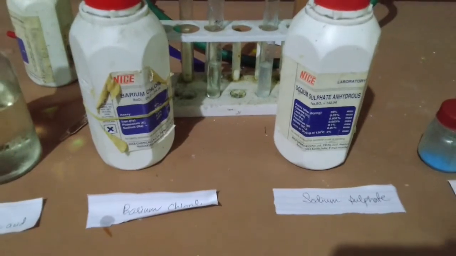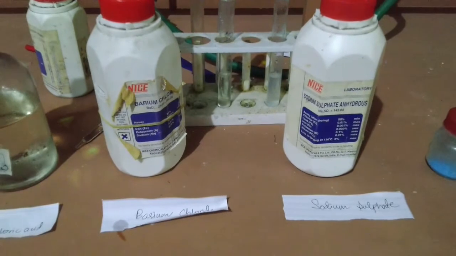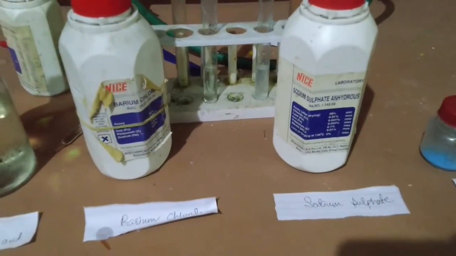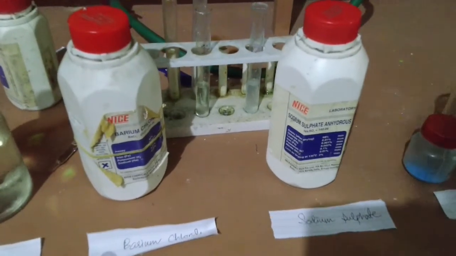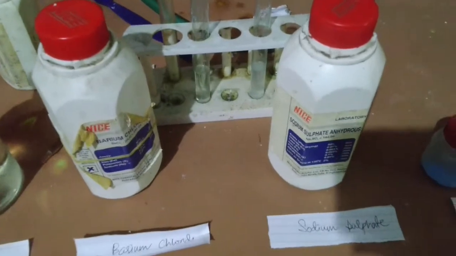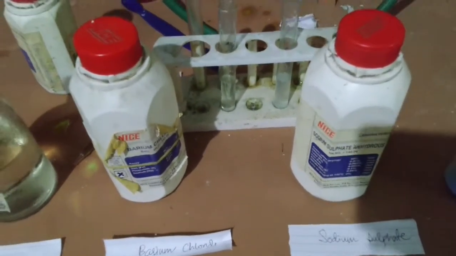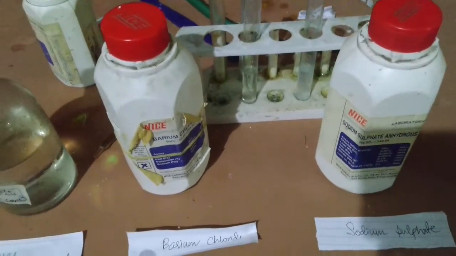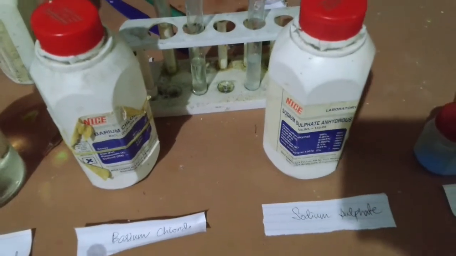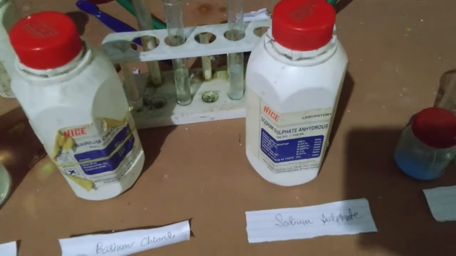So students, as you can see in front of me, there are two compounds present. One is barium chloride, another one is sodium sulfate. Now, you know what kind of reaction we are going to perform over here? We are going to perform a double displacement reaction. You have come across displacement reactions, right? But you haven't come across double displacement. Today we are going to do that. So let's see what happens in the double displacement reaction.